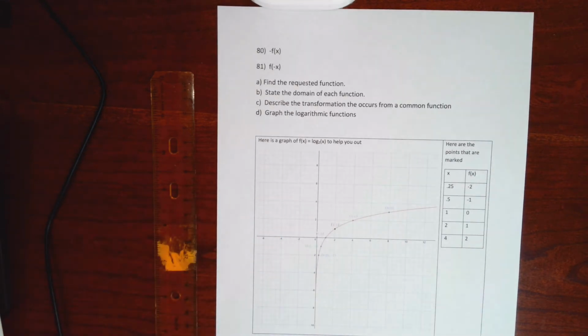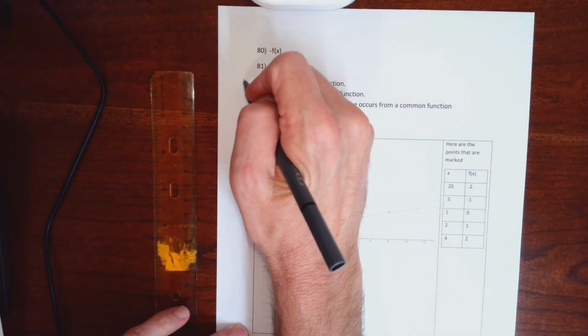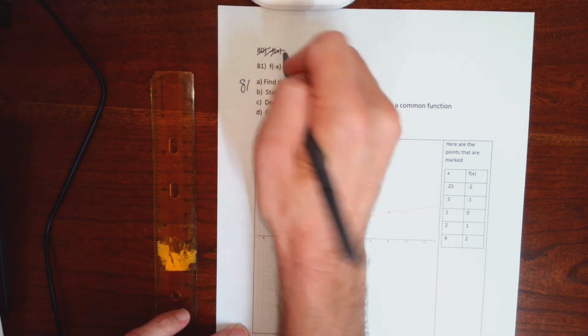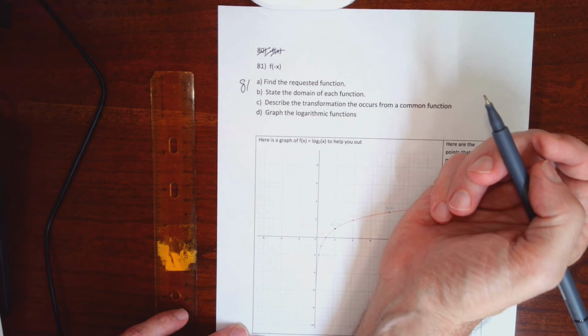Let's do 81 together because I never ask y-axis shifting and we should be able to do it. So 81, find the requested function. So we're going to do 81 and not 80. And the domain is going to be weird. So I'll show you here in a second what's going to happen when I flip it over the y-axis. It's actually a hard domain. So it's a good one to be doing.